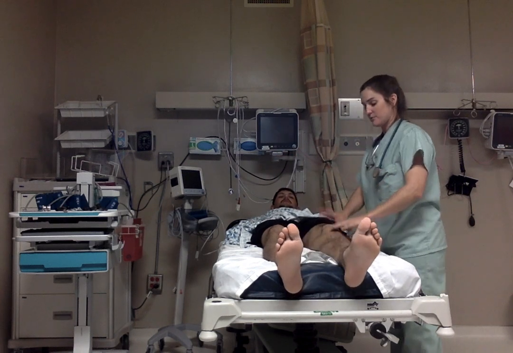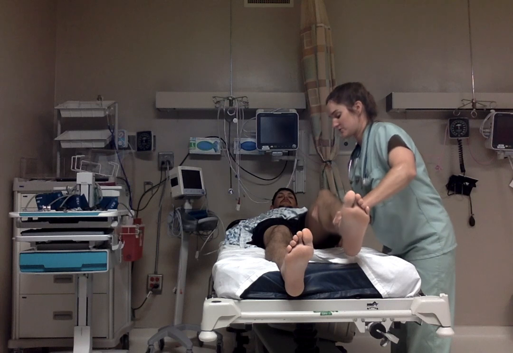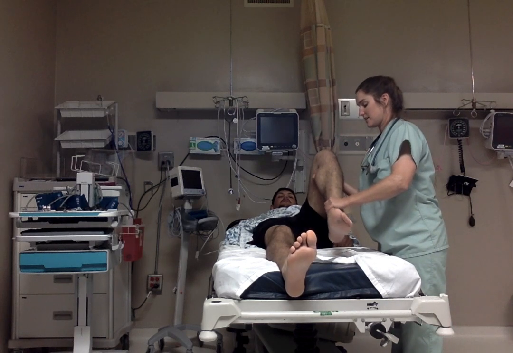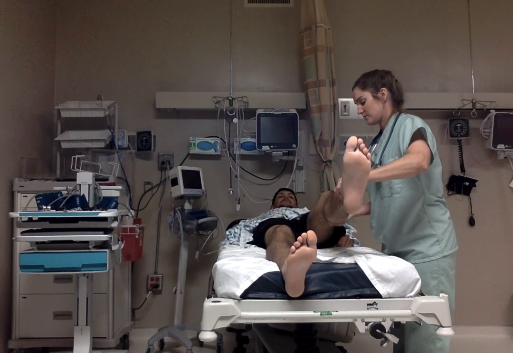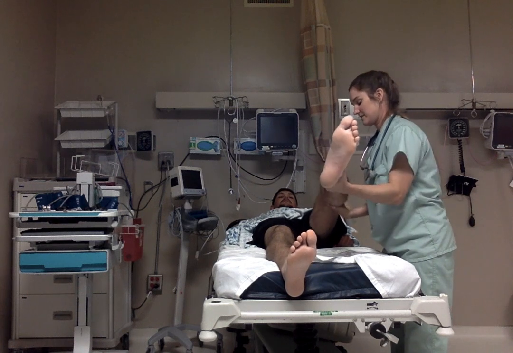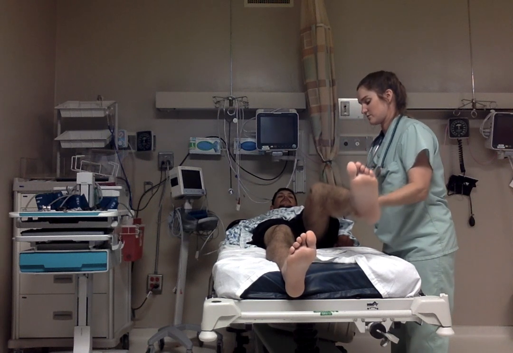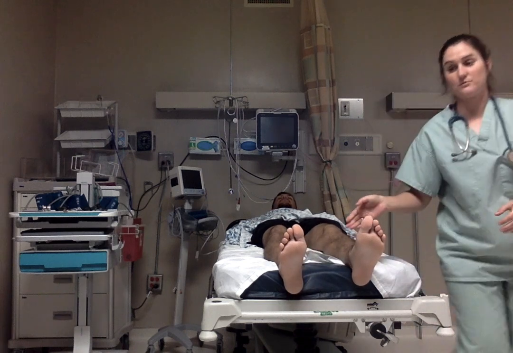Great. And then the same with the knees. I'm just going to get you to bend your knees up. Okay. And then flex out. And then we're going to do external rotation, internal rotation, and then the same with the other one.